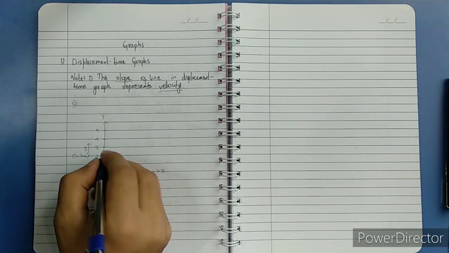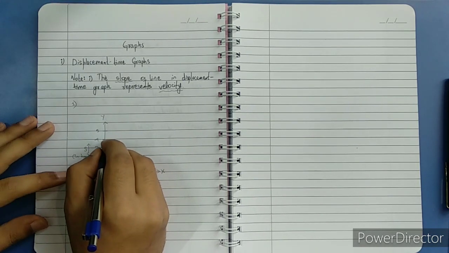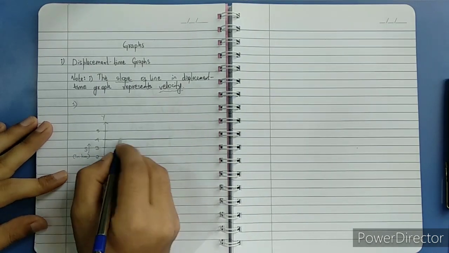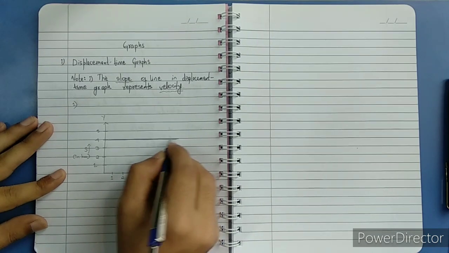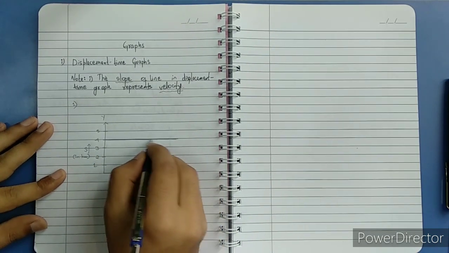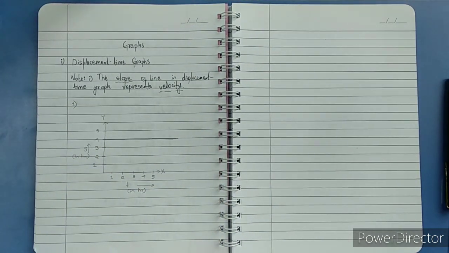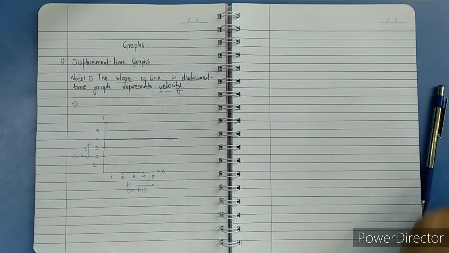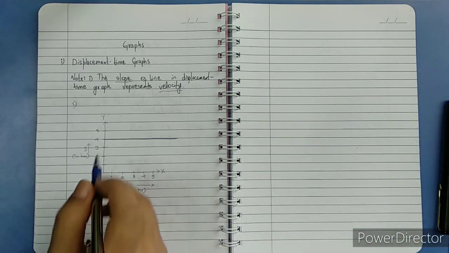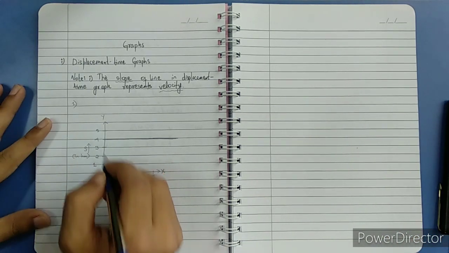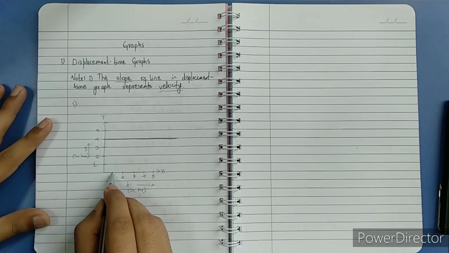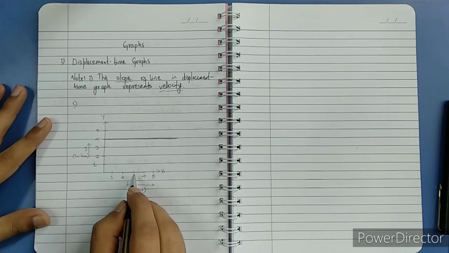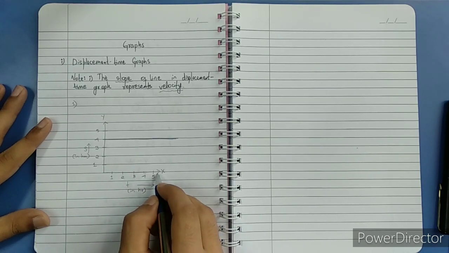Say the graph given to you looks somewhat like this, a straight line. Understanding of graphs is very important. Here, as you see, the time is increasing: first 1 hour, then 2 hours, then 3, 4, 5 hours.